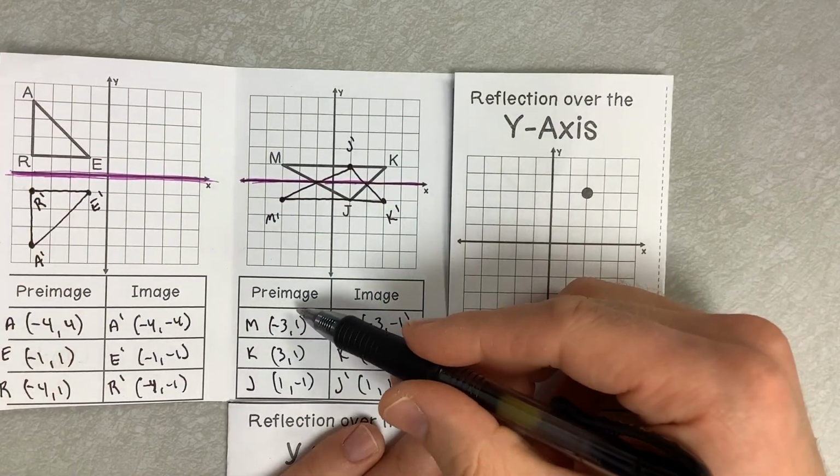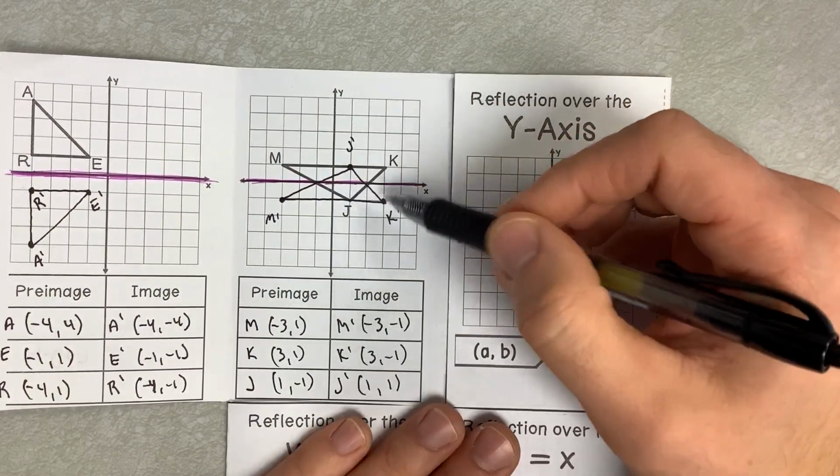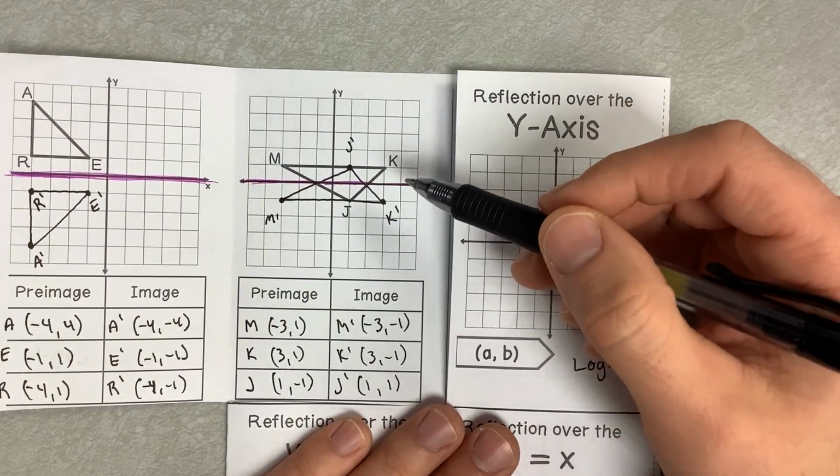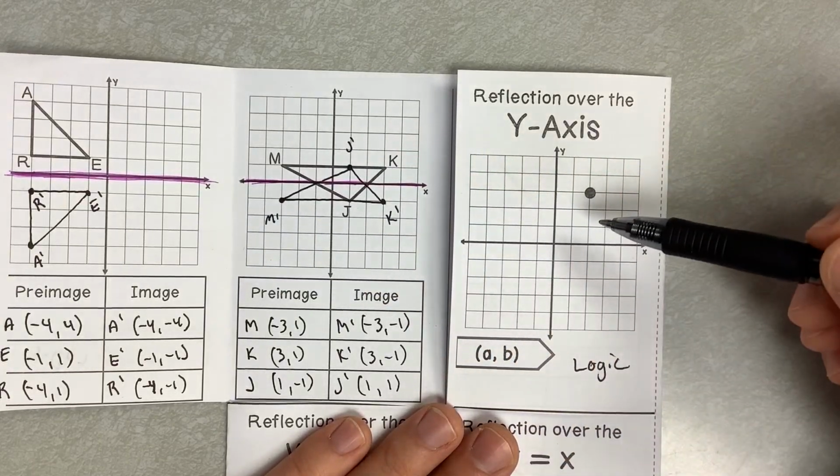All right, guys, so here's what we got. Here are my points, my pre-image and my image. I got my nice little triangle. Again, this one looks a little bit weird because the line of reflection is going through the object.